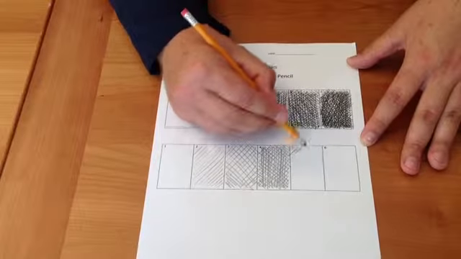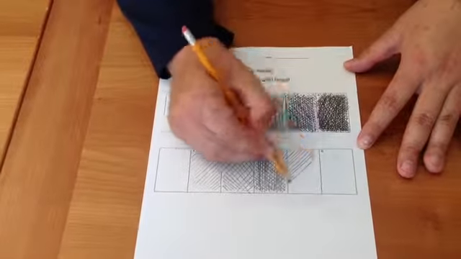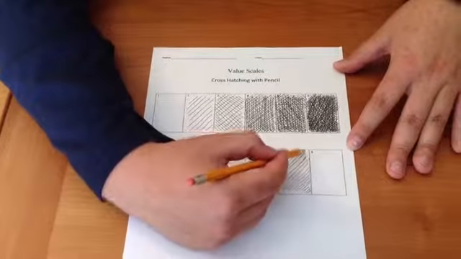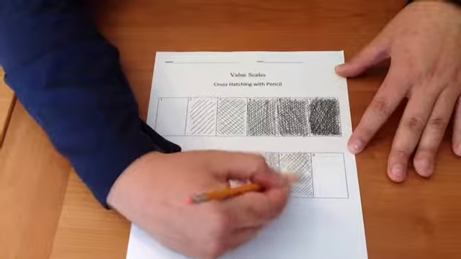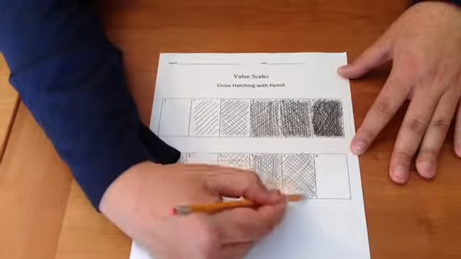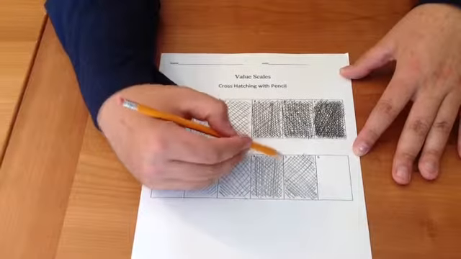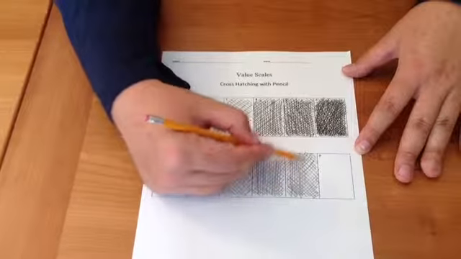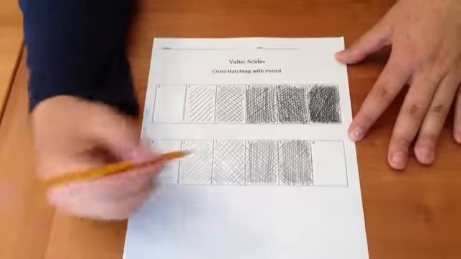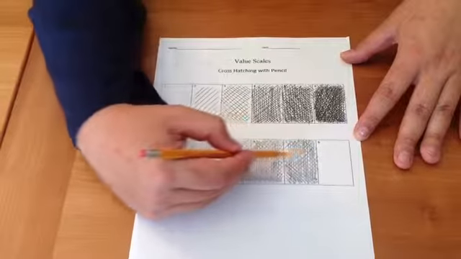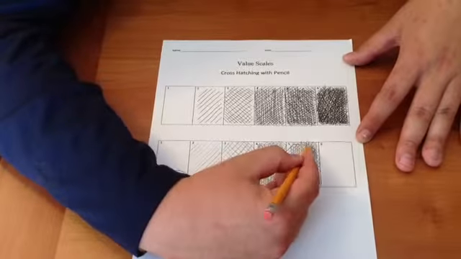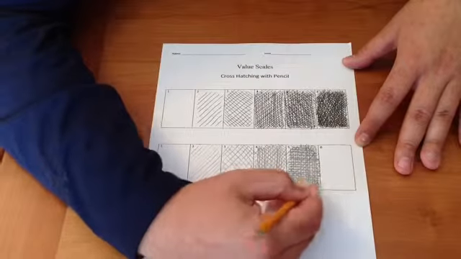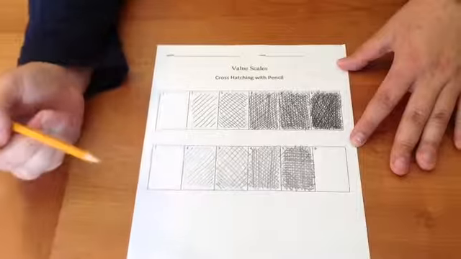So I'm going to have diagonal lines starting in the corner and going down. I'll have another set of diagonal lines that start in the corner and go down. Then I need to add my lines vertically that go up and down. And I need one more set of lines that go side to side, and that makes it cross-hatching because these lines are crossing over each other, and each time they cross over it gets a little bit darker.